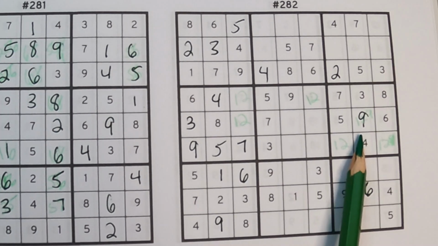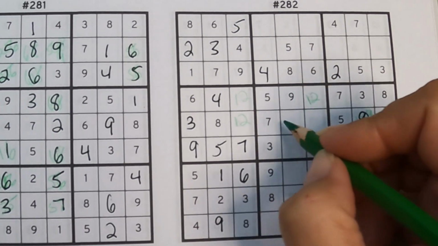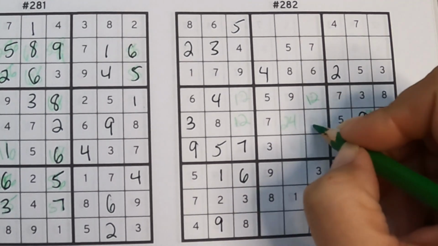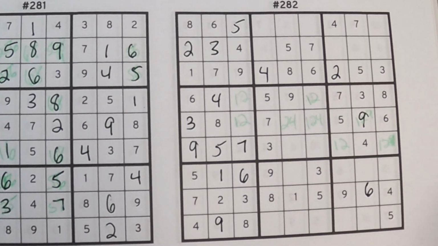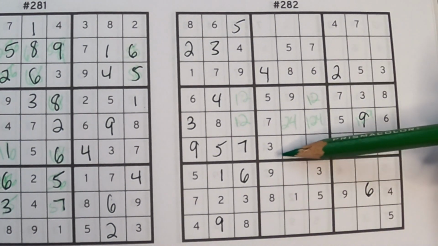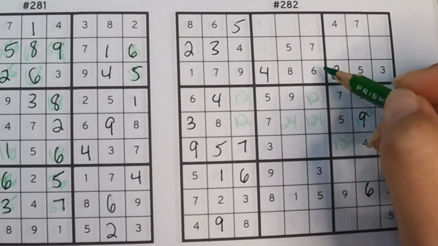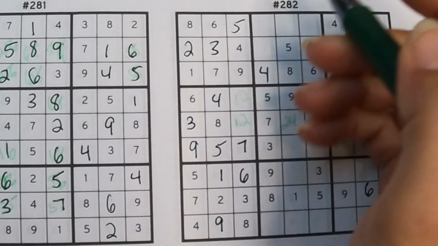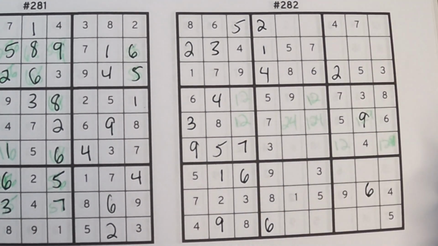For this row, we're missing 1, 2, and 4. We've got a 1 here, so 2, 4. And no help here, 1, 2, 4. If we look at this column, we're missing 1, 2, and 6. We've got a 6 covering both of these boxes and a 2 here. So this is 1, 2, and 6.